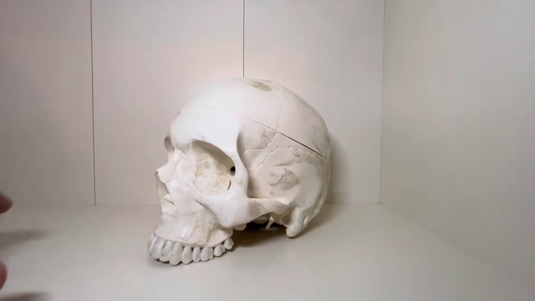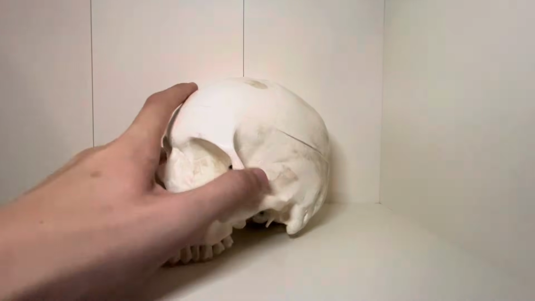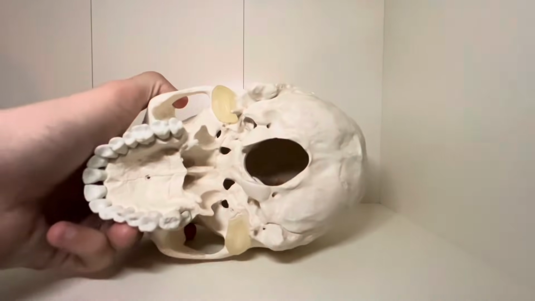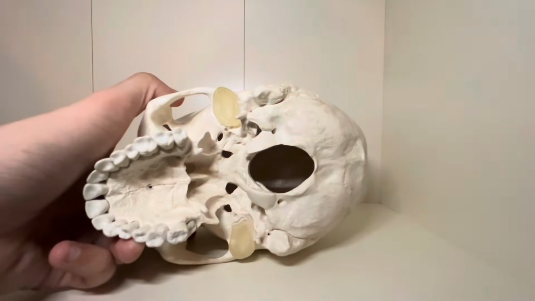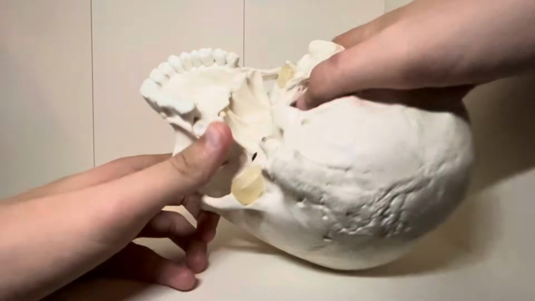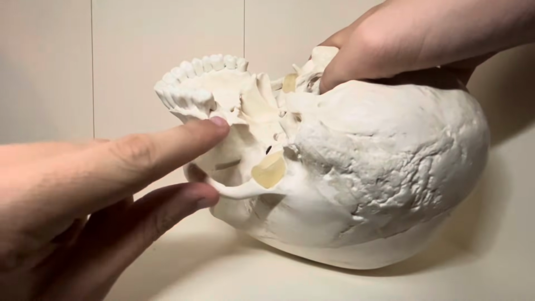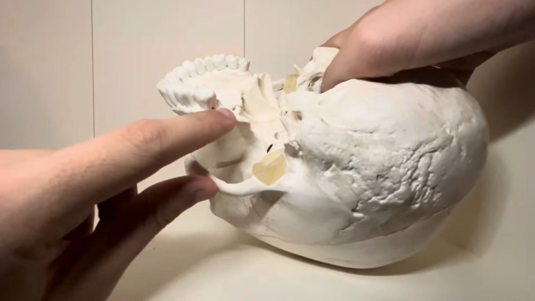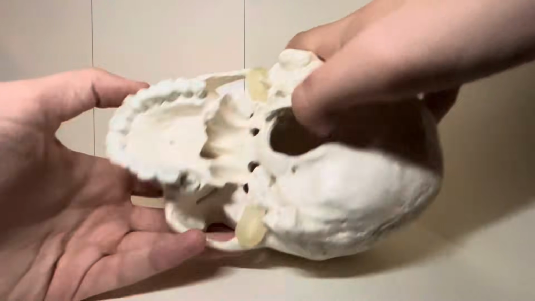Humans with our small mouths, and even with our smaller teeth than Neanderthals, do not have enough space for all of our teeth to grow in. This is why wisdom teeth are an issue in modern-day humans. You can even see in this replica one of the wisdom teeth growing in without enough space in the back of the mouth.